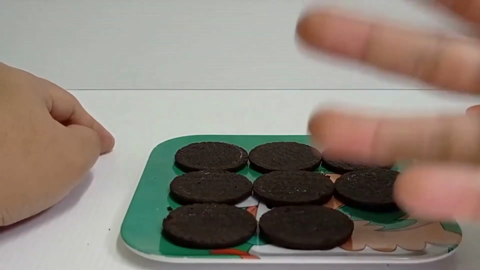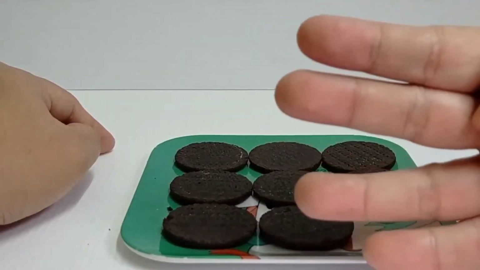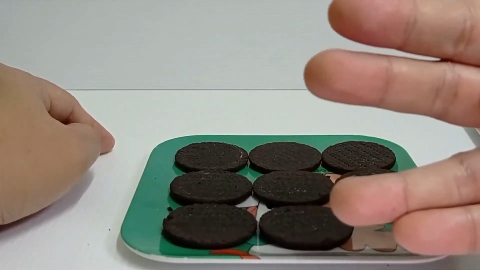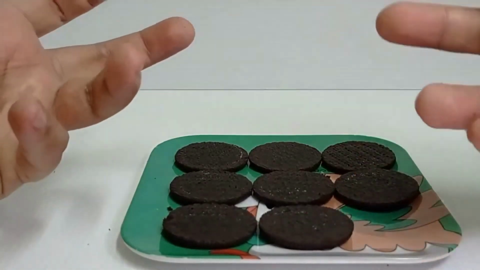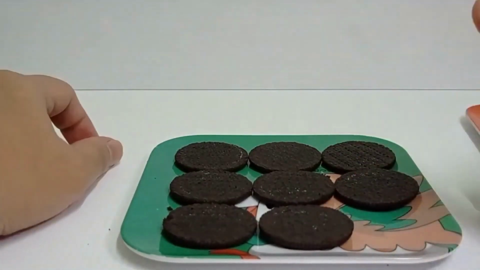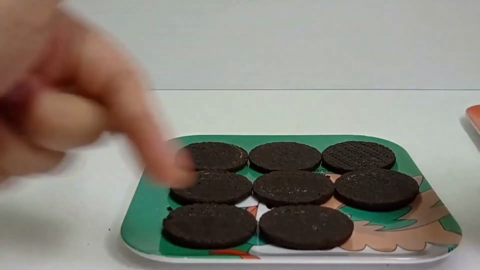Okay, 4, and that is the quantity of Oreo cookies that we should make if we have 8 pieces of this.